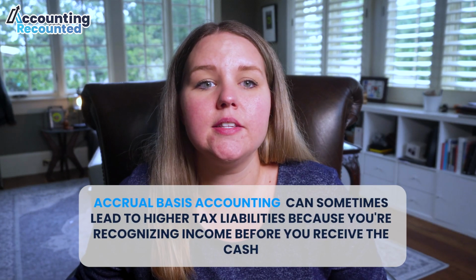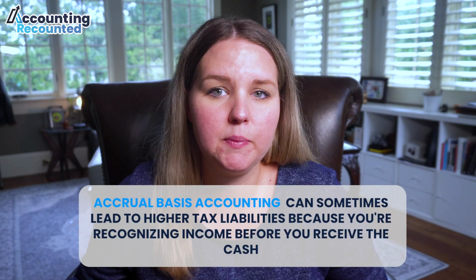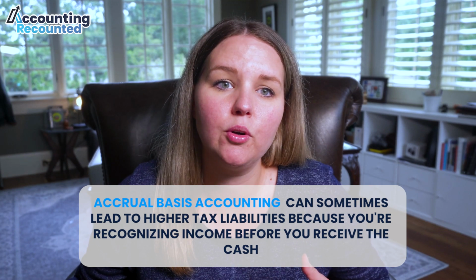Another crucial factor is, of course, tax planning. Accrual basis accounting can sometimes lead to higher tax liabilities because you're recognizing income before you receive the cash. So let's talk about that. What do I mean by that?